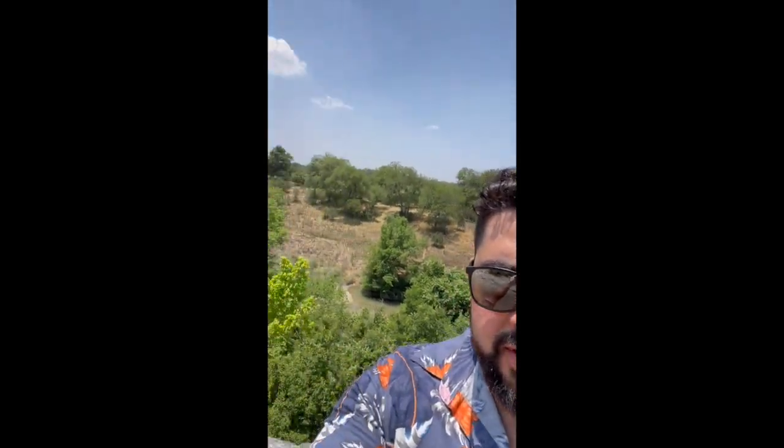All right. So I'm standing on one of the bluffs on the south side of the Guadalupe River, just kind of overlooking this perennial stream. Is what it is. It's not an intermittent, definitely a meandering stream.